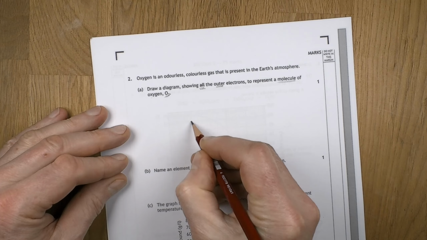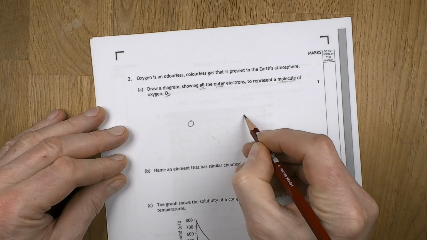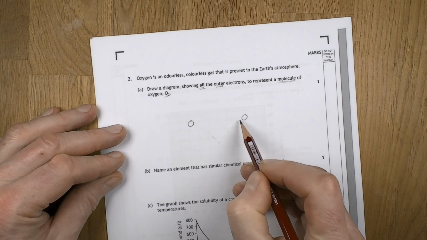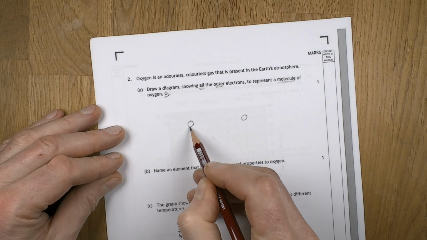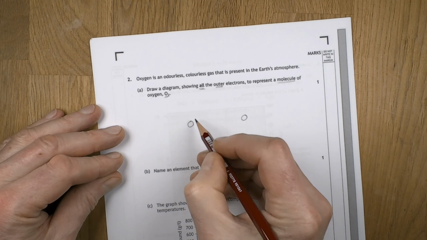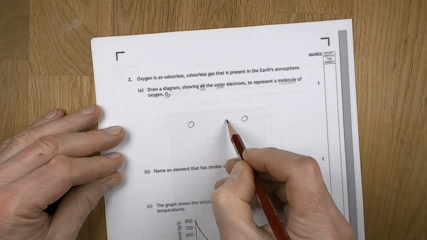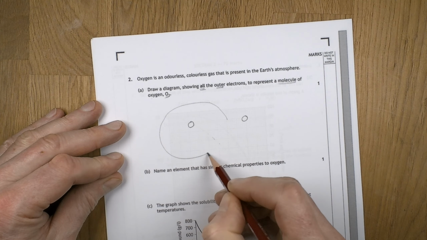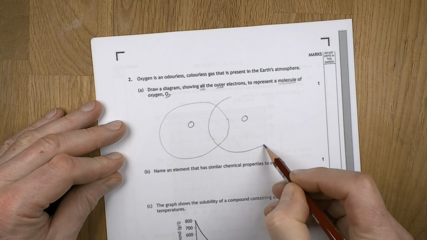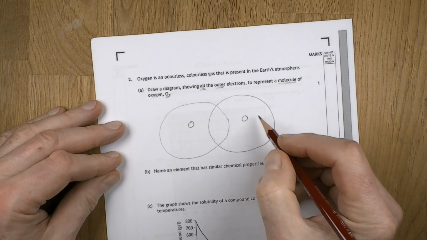Okay, so what we can do is we'll represent our nucleus with the chemical symbol, which is O. And then what we'll do is we will draw two intersecting electron orbits.